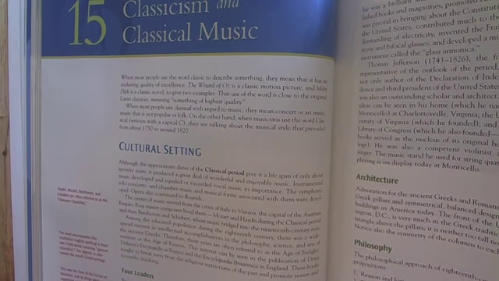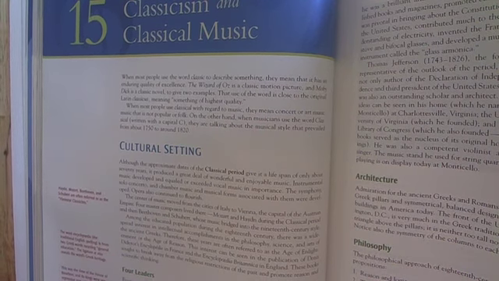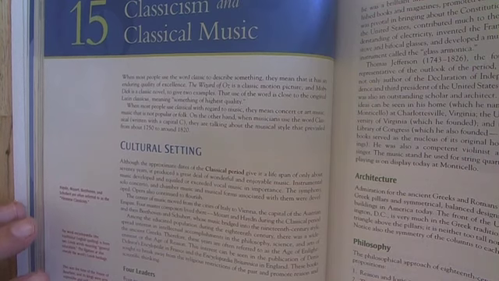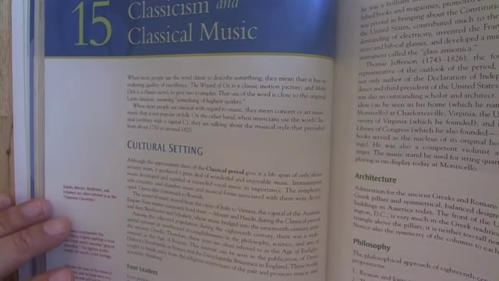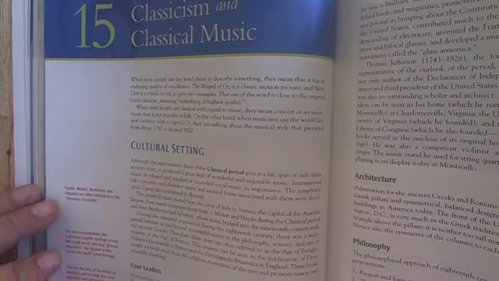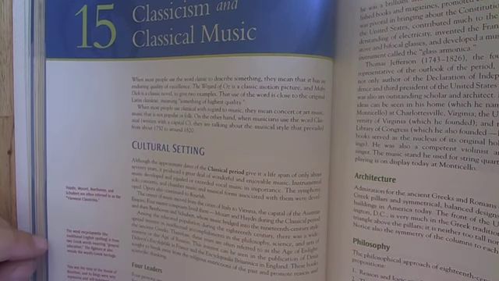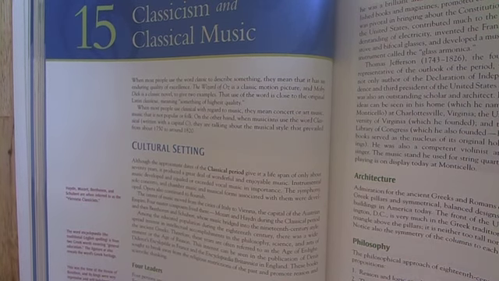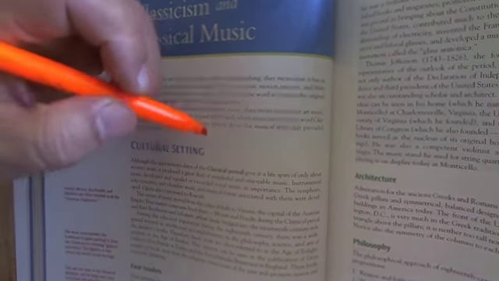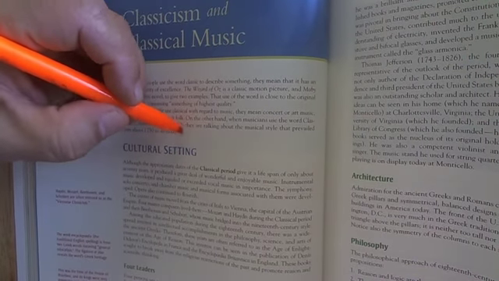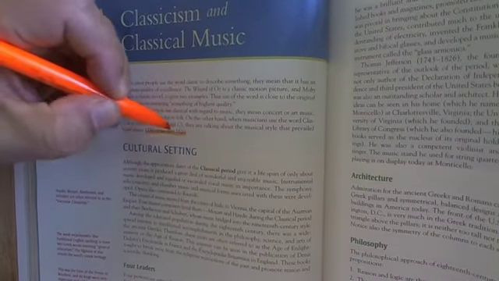So this is going to be our overview of Unit 4, at least a little bit, and then you're going to dive in and start doing some self-study work for the chapter quizzes. Classical period, which I would say you want to know the dates first. 1750, which is the death of Bach, to about 1820.